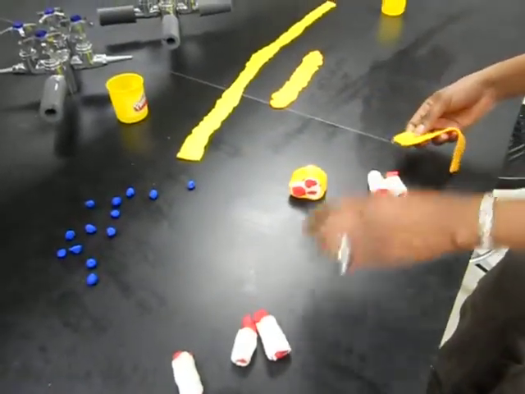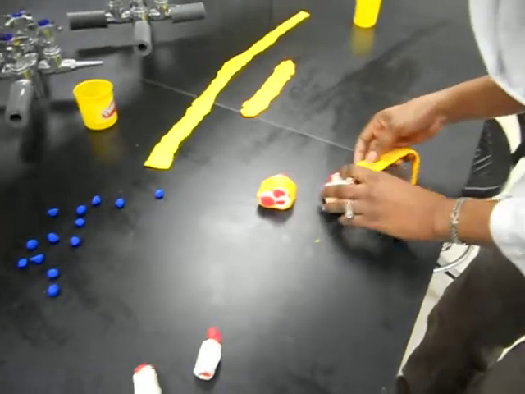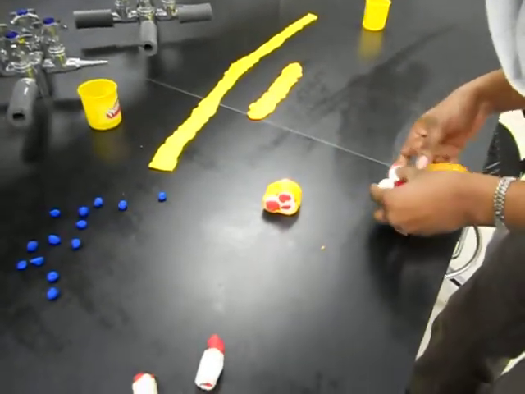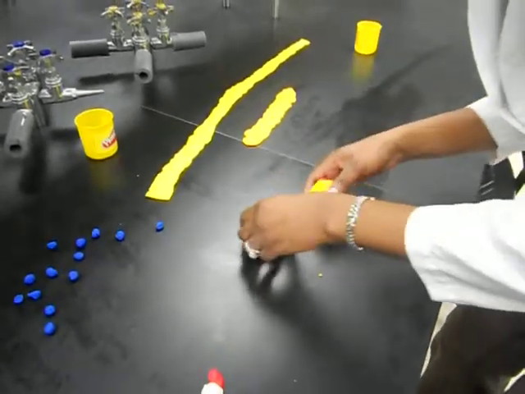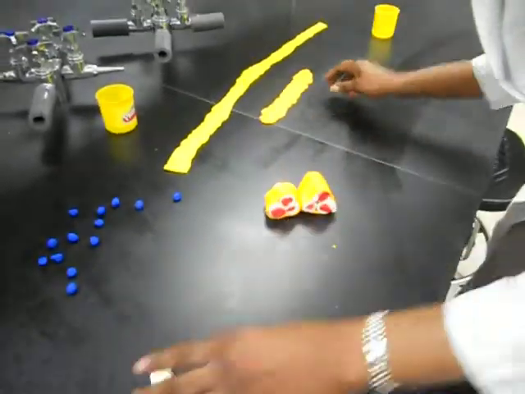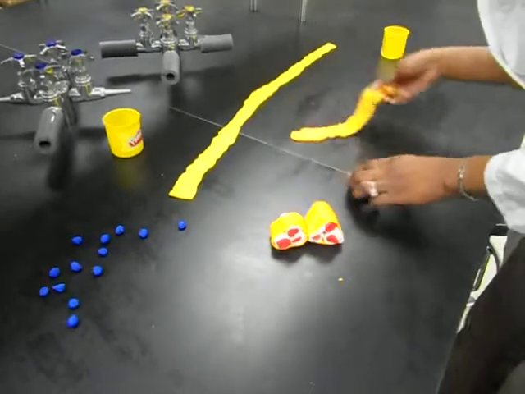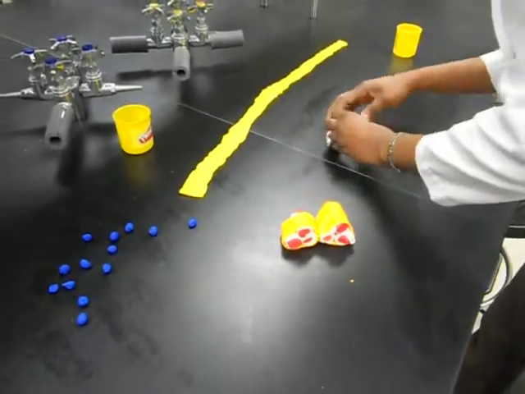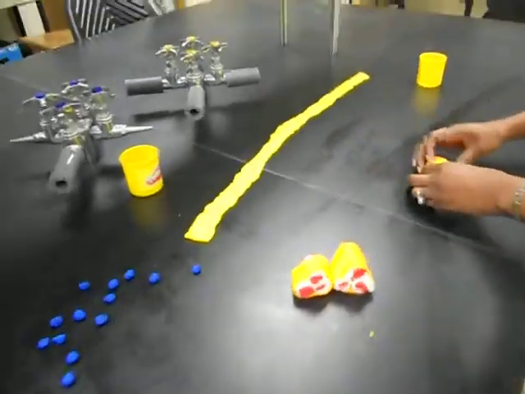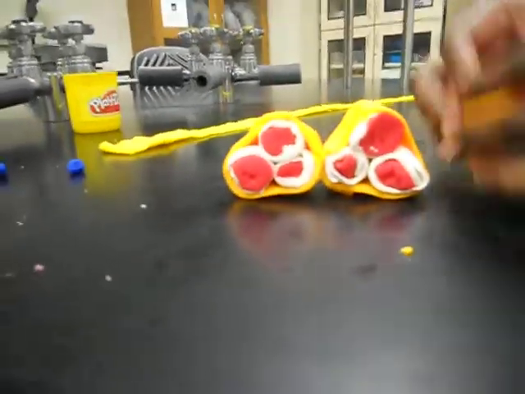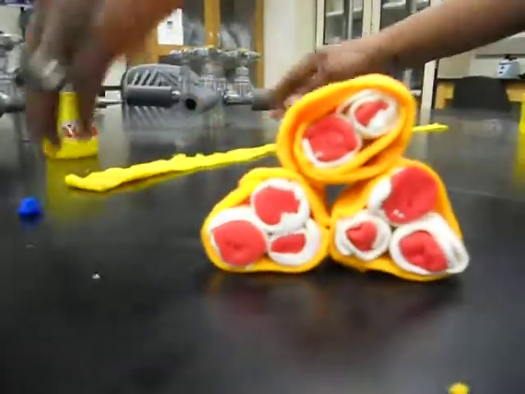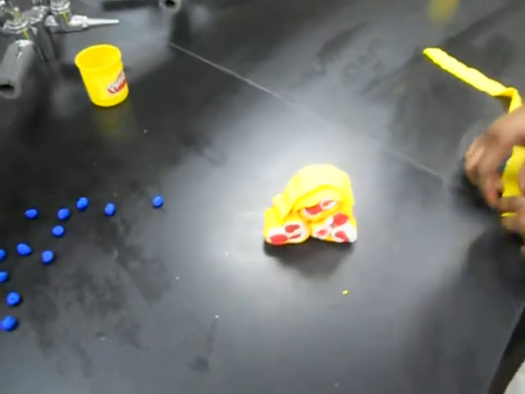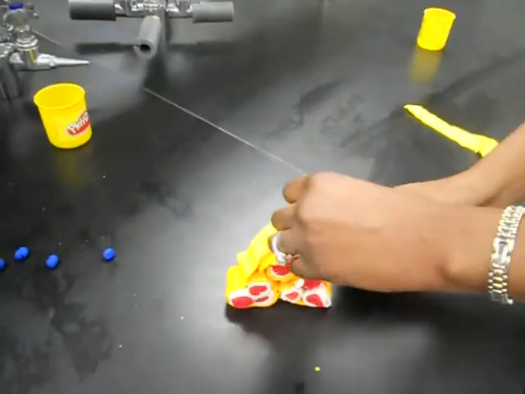Are you making another bundle? Yeah, this will be another bundle. Okay. So you mean to tell me that there's more than just one bundle? Well, if there's more than just one bundle, what surrounds all of the bundles? So all of the bundles will be surrounded by epimysium. So these bundles will then be surrounded by epimysium. And this is all connective tissue.